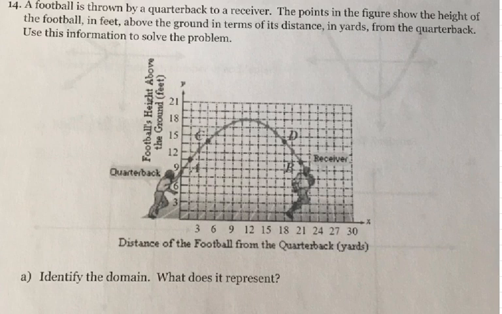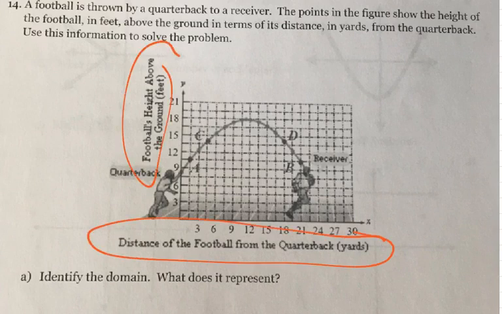Okay, so let's look at some applications of this. We have this graph that represents a football being thrown by a quarterback to a receiver. The points in the figure show the height of the football in feet above the ground in terms of its distance, in yards from the quarterback. Use this information to solve the problem. So we have to be able to read the graph and interpret it. We also have to be able to read the labels and understand which one is representing what.